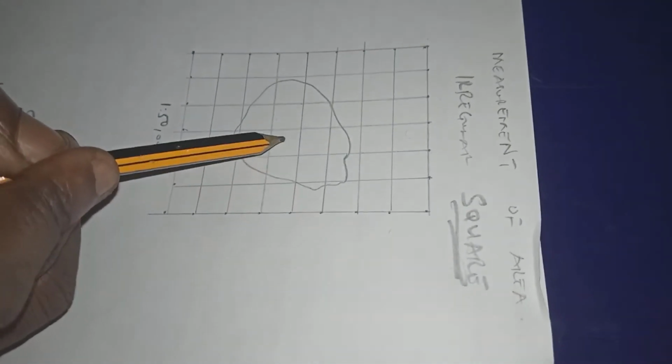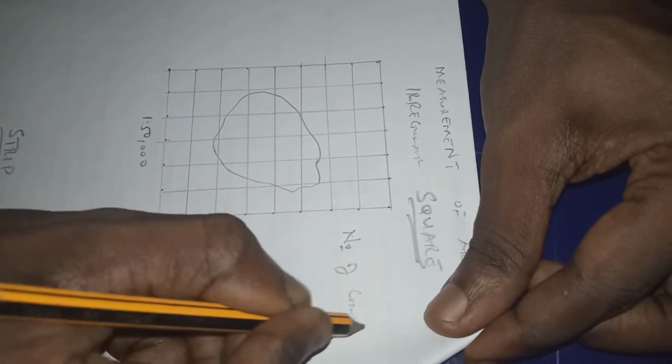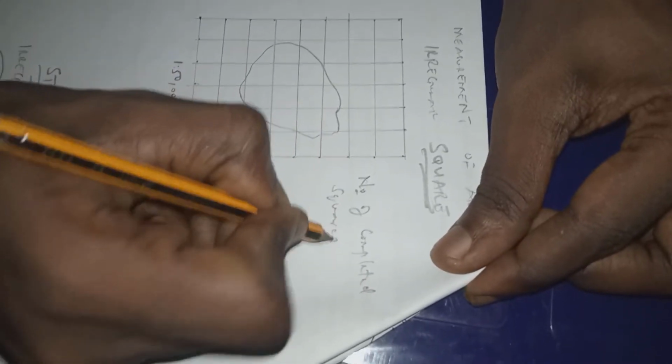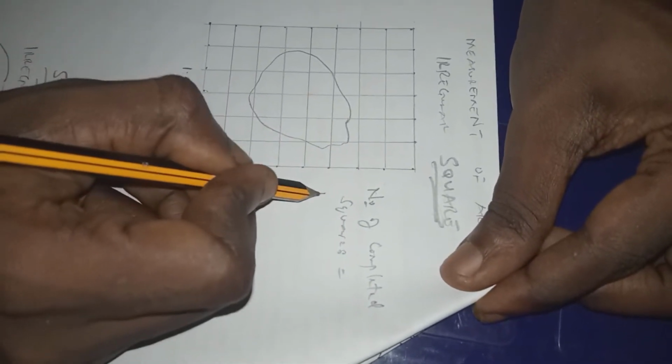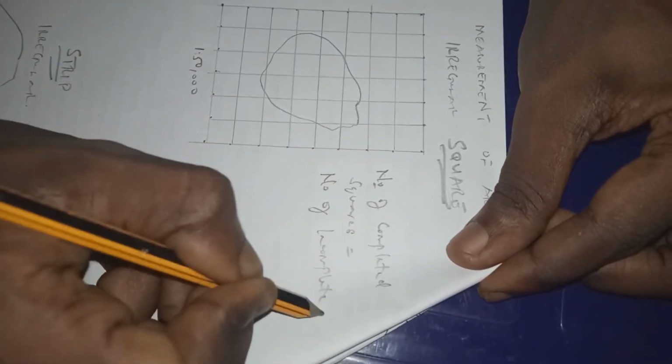After you have done this, you count the number of completed squares and you count the number of incomplete squares. How do we do that? This is a complete square, so let's use A for complete.